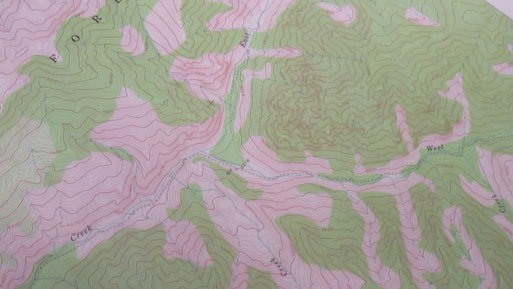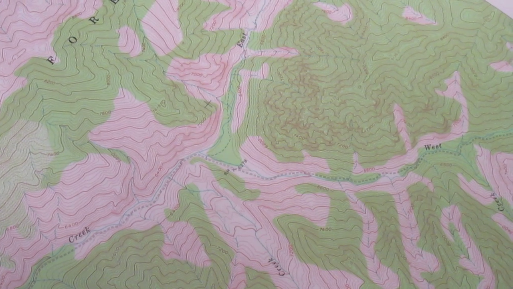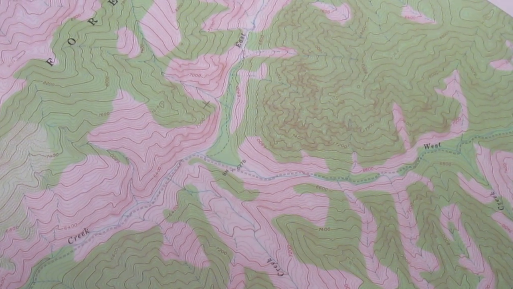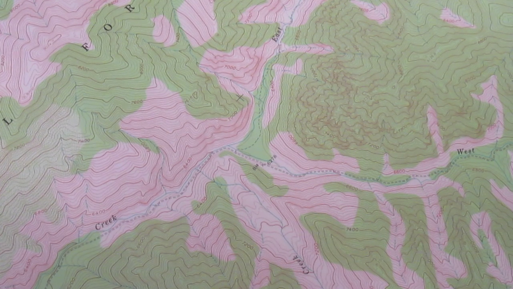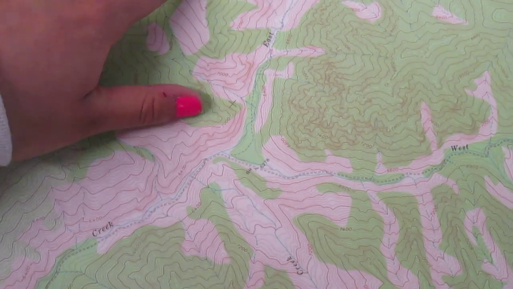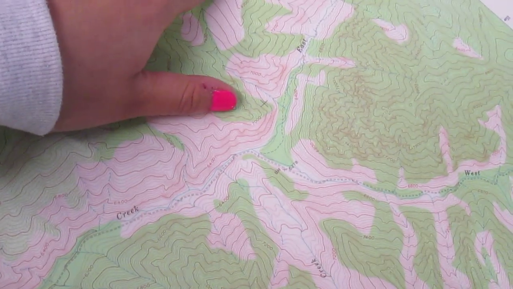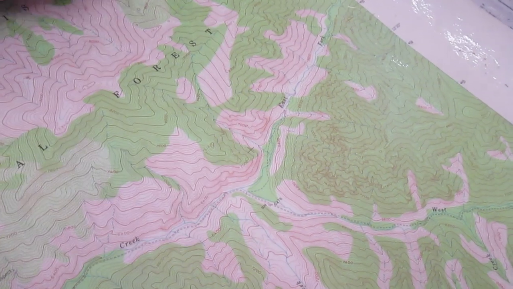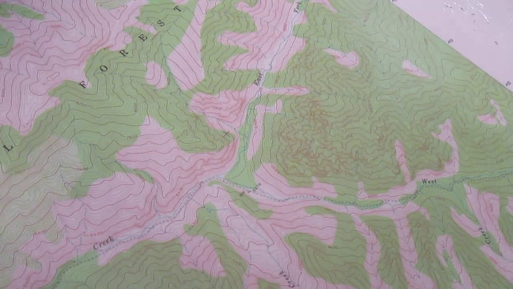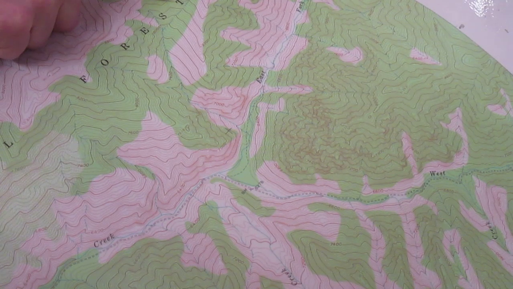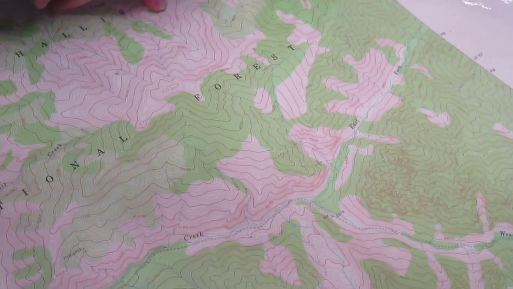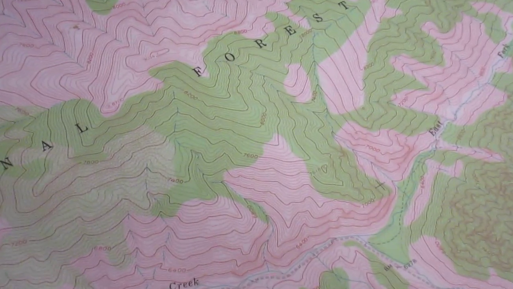That would be more of a flat. It only comes up like 40 feet here. There's another one right here though. Oh yeah, here it is. Here's the middle.